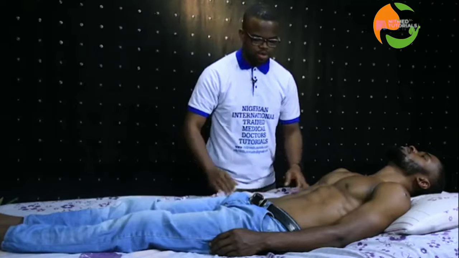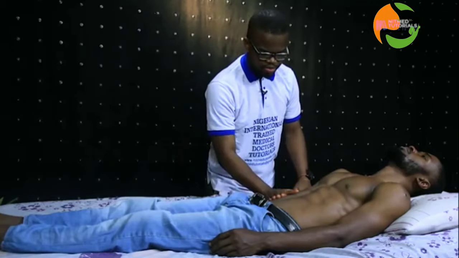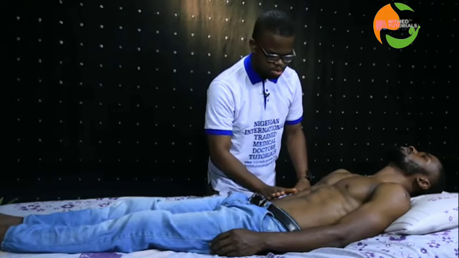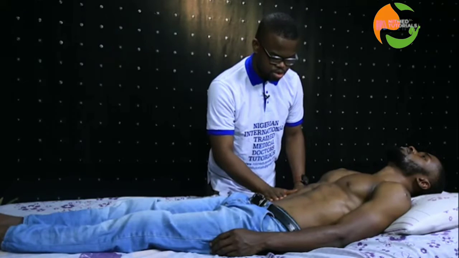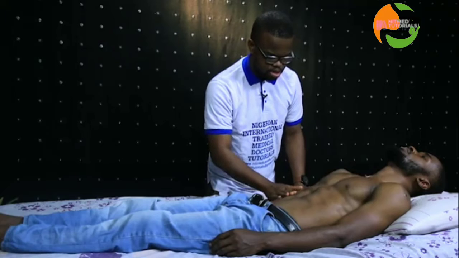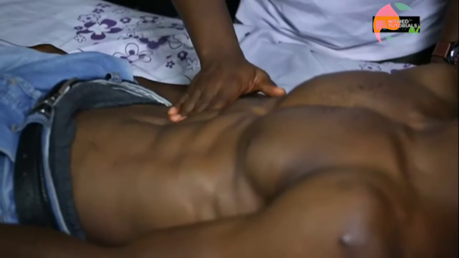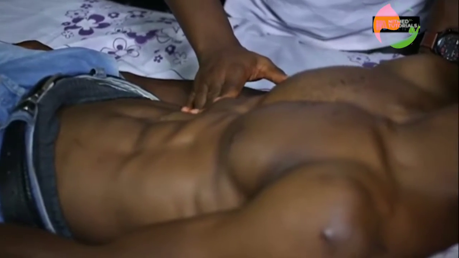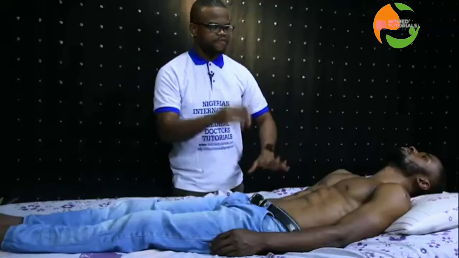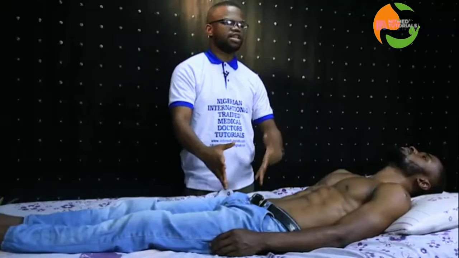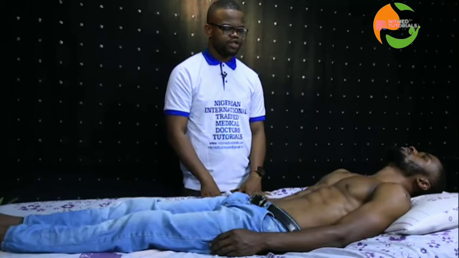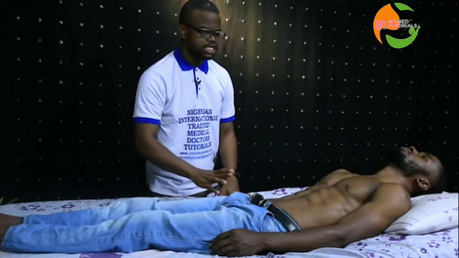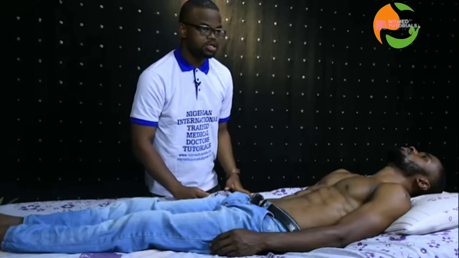Okay, so we try and examine. Okay, breathe in, out. Okay, in, out. Okay, so if there's no hepatomegaly, there's no liver enlargement, then there's no need to go further. Okay, then we also want to check for ascites. All right, so we can just do a simple shifting dullness.